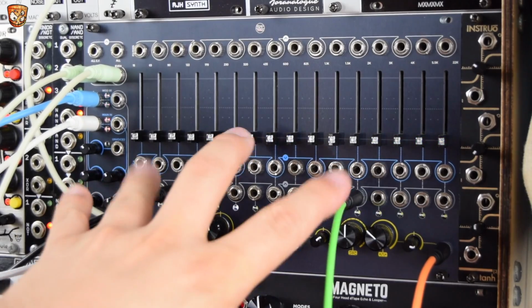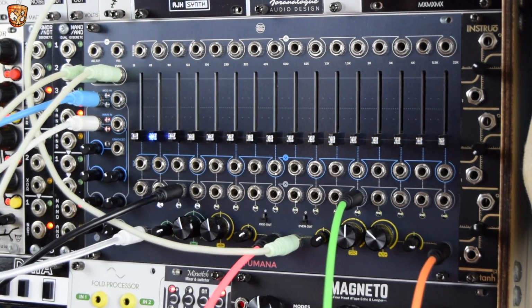Here's our drums triggered by the analysis of the modulator. And a little bit of that breakbeat at the modulation in for good measure.